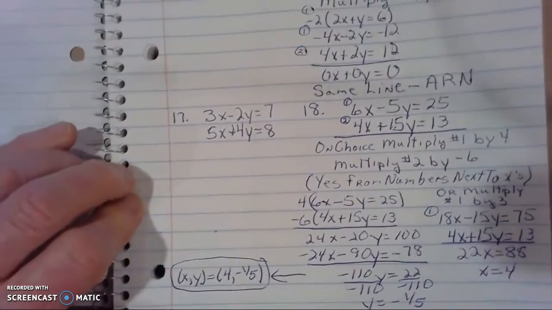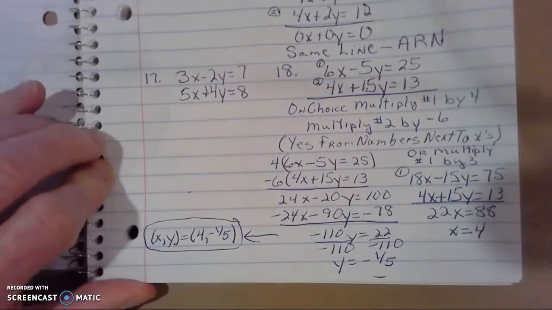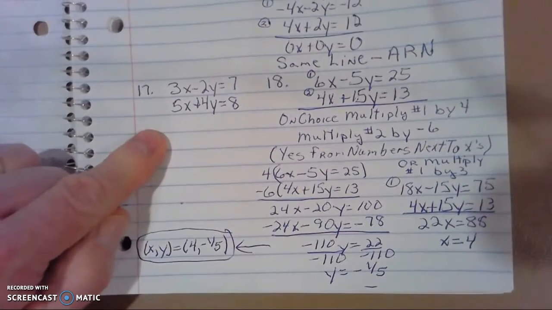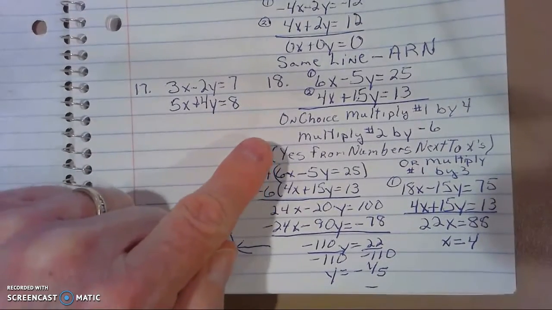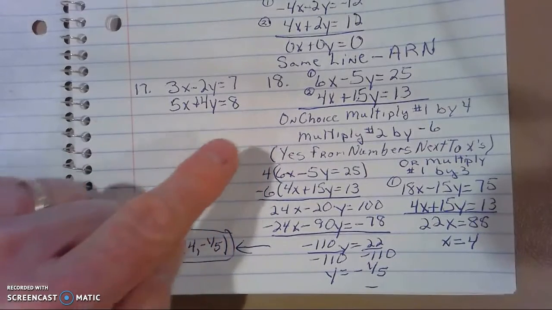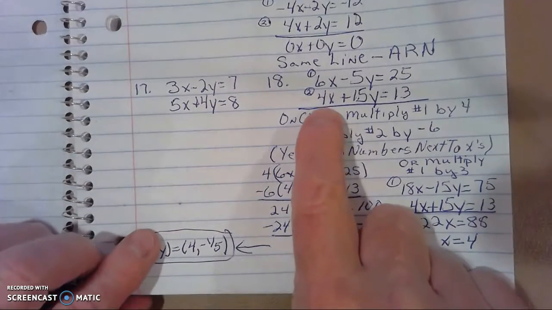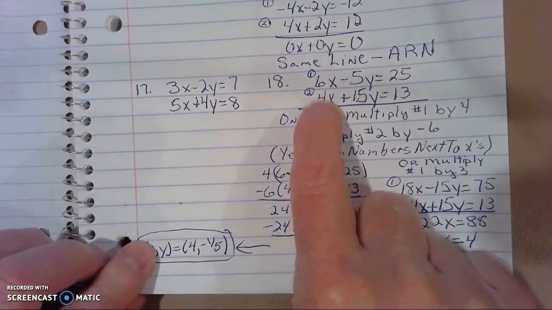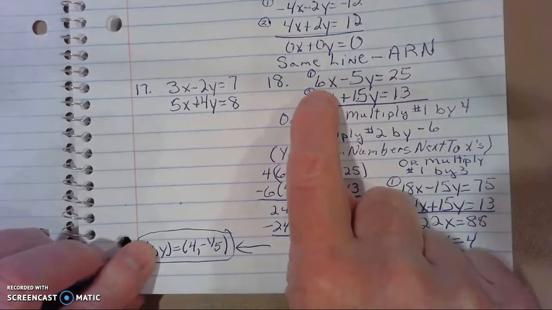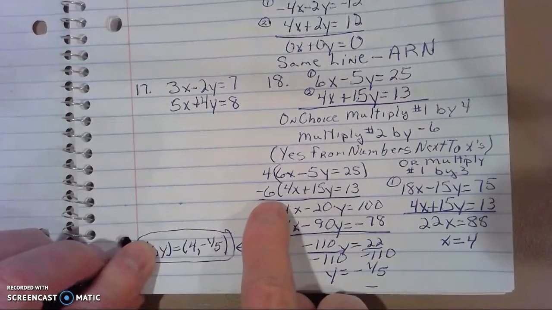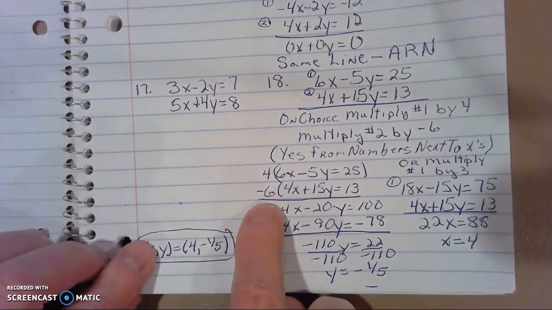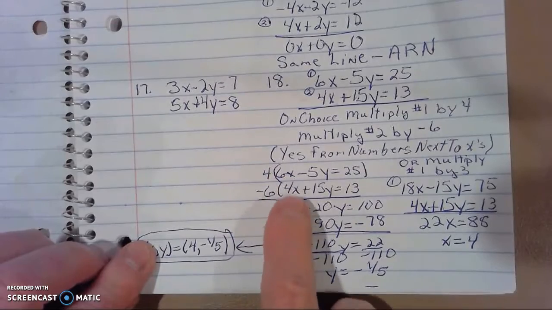Then a little more traditional problem, 17 and 18. Here's 17, and here's 18. Something you can always do if you're trying to find your number is multiply the number on the x in the second equation times the first equation, and the number on the x in the first equation times the second equation, except make sure one of them is negative so you can get rid of that variable.